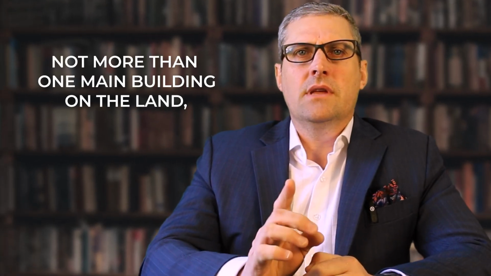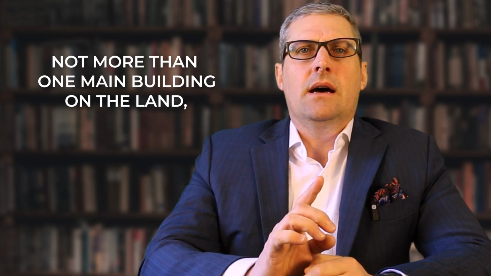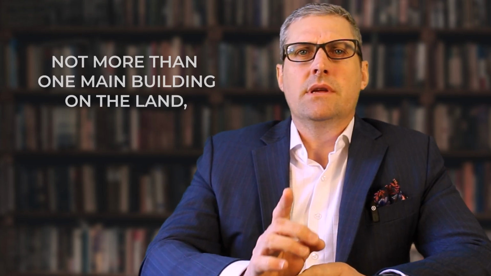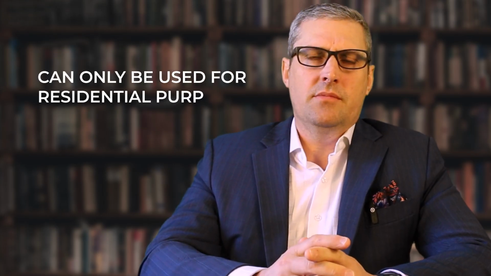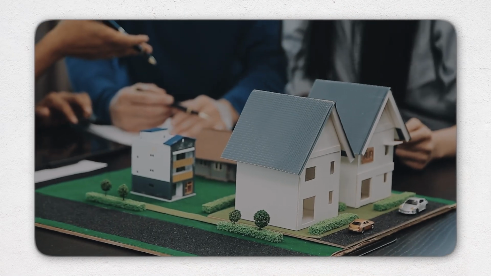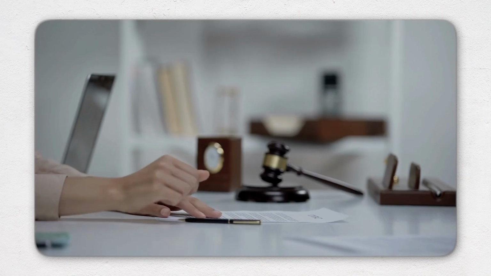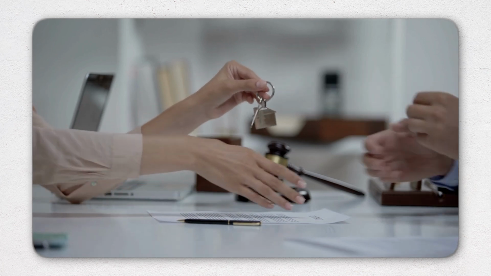Okay, so it's doing two things. It's saying not more than one building on the land, one main building, and that one main building can only be used for residential purposes. So if you were proposing to build a duplex or medium density dwellings on that land, then this would be a problem, and you'd be looking for ways to set aside this covenant to allow your development to proceed.